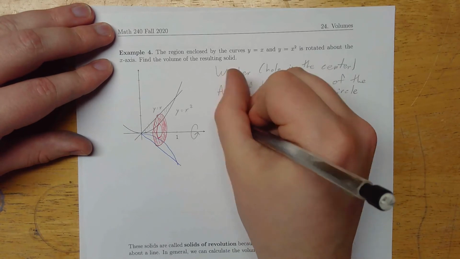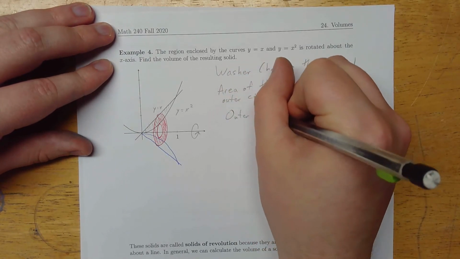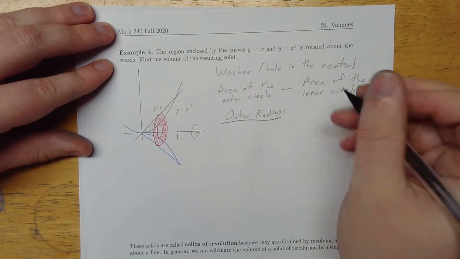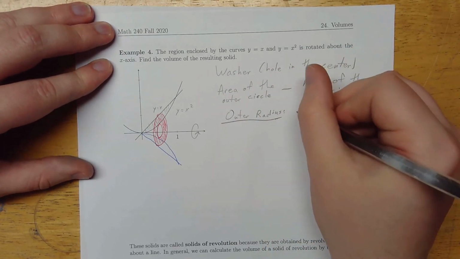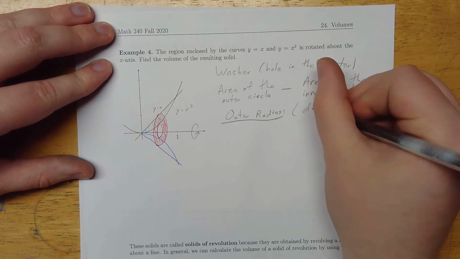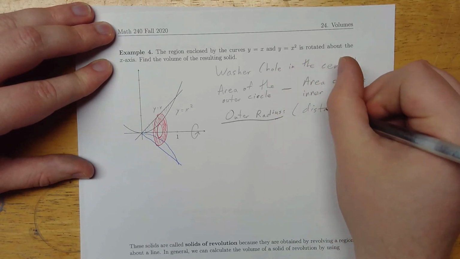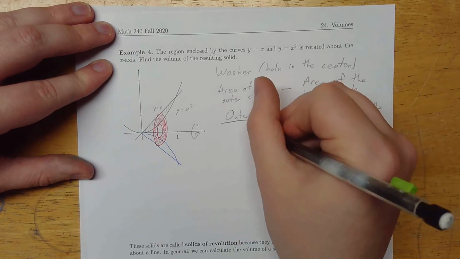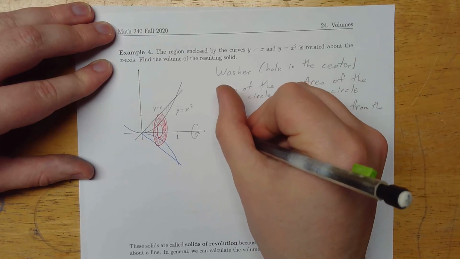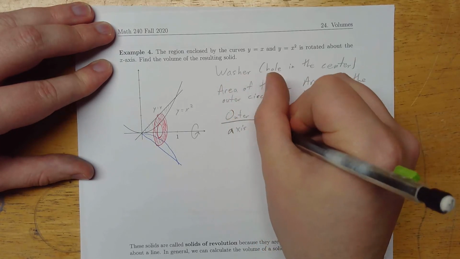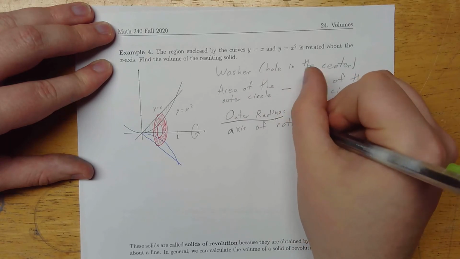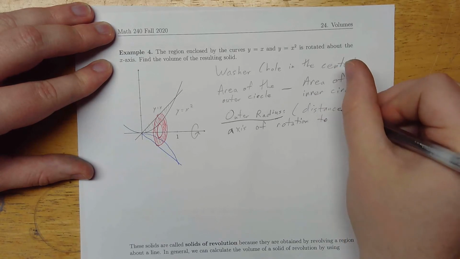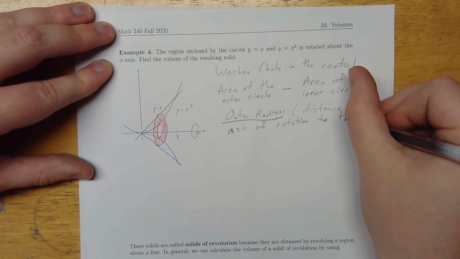So the outer radius is going to be the radius that is the distance from the axis of rotation to the further function.